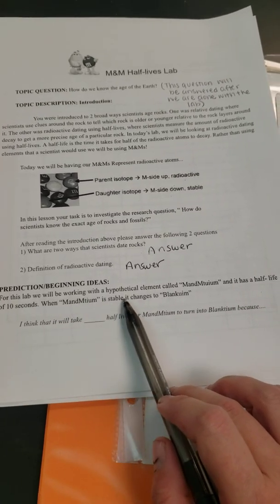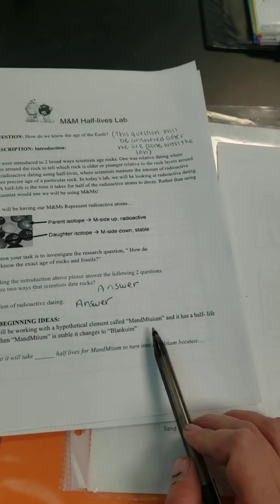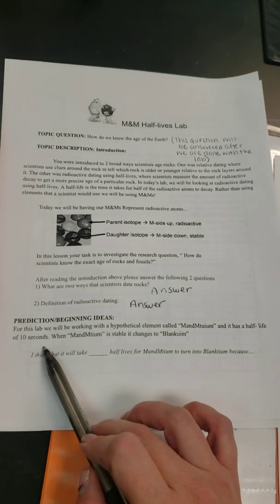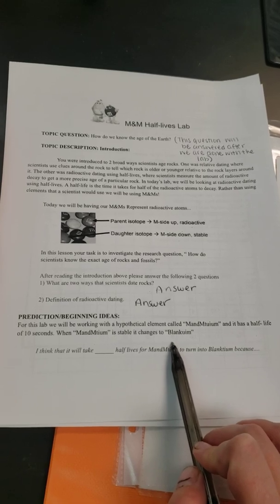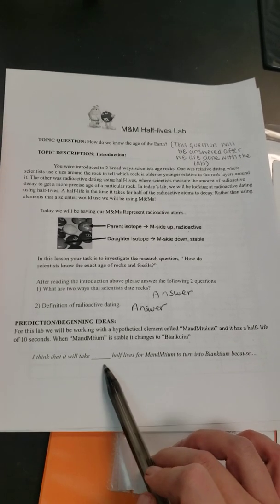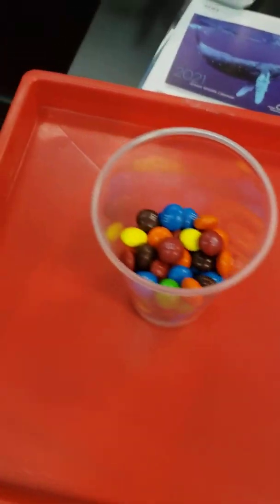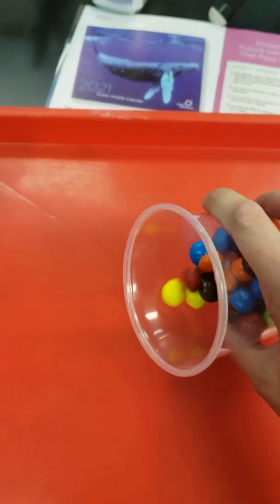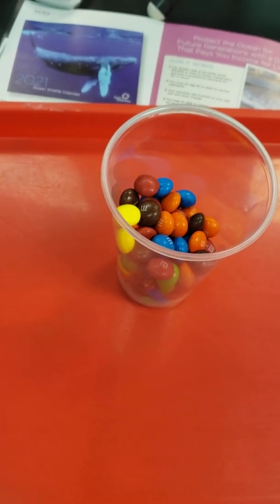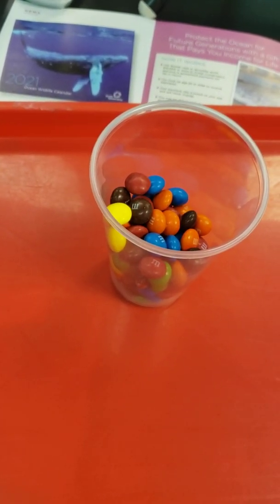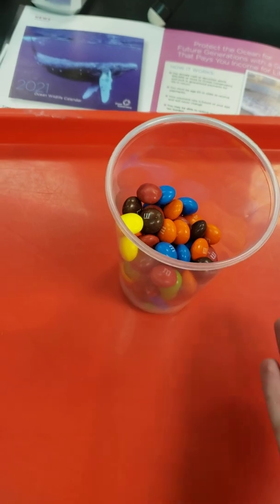For this lab, we will be working with a hypothetical element called eminentium, which is a part of this rock. It has a half-life of 10 seconds. When eminentium decays, it changes to blankdium. So I think it will take blank half-lives for eminentium to turn into blankdium. If I shake this and dump it, and only take out the ones with the M, and then shake it and dump it again, I want to know how many times until all of the M's turn around to the blank side.